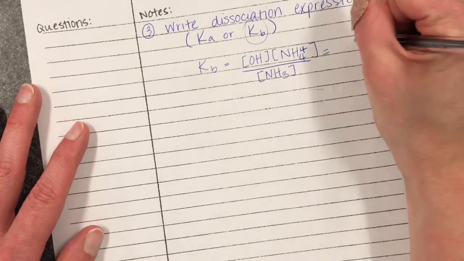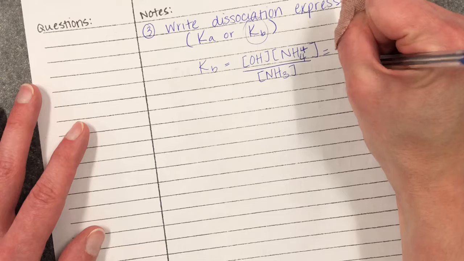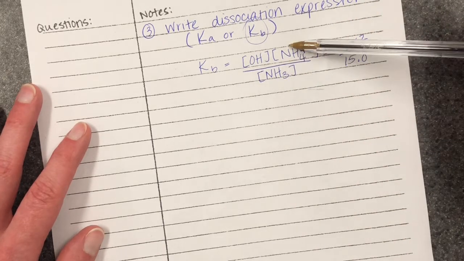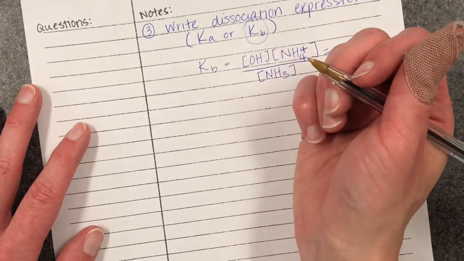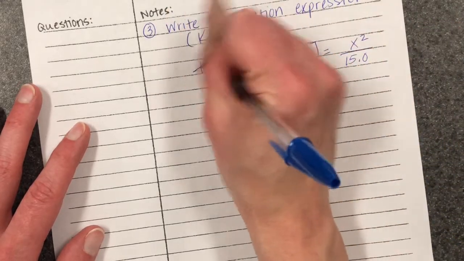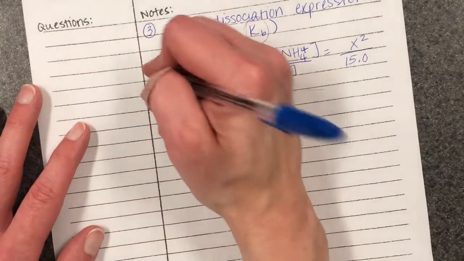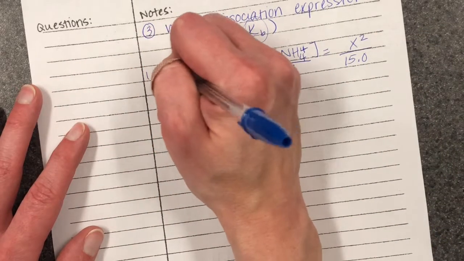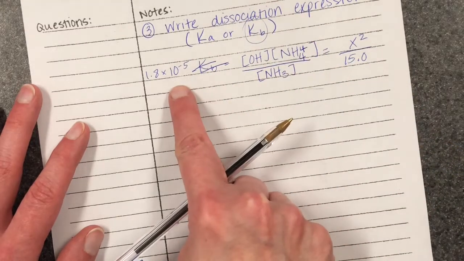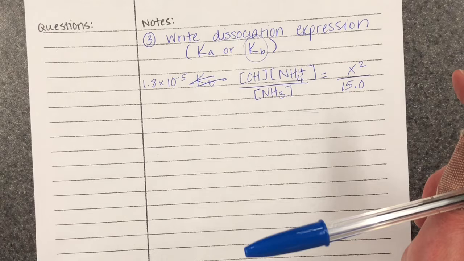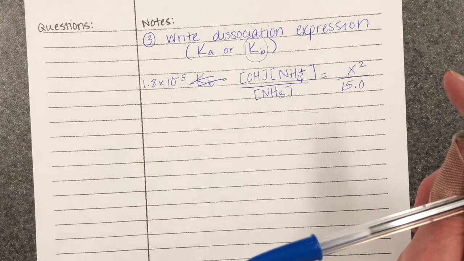It becomes x squared over 15.0. And then Kb was a value that we were given, and so I can go ahead and substitute that in here. Kb is going to be equal to 1.8 times 10 to the negative fifth. So I have 1.8 times 10 to the negative fifth is equal to x squared over 15. Okay?